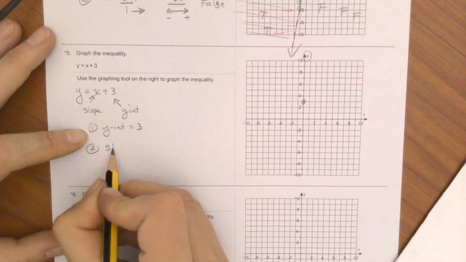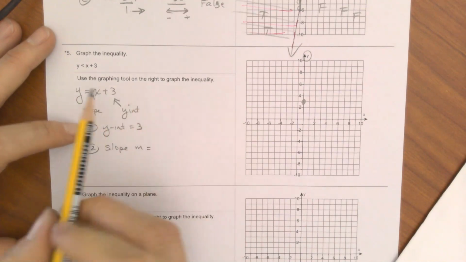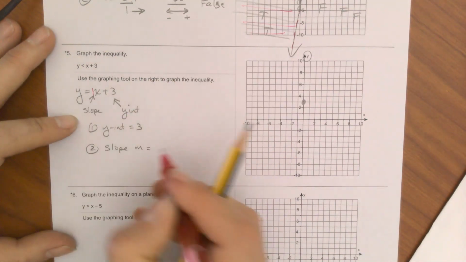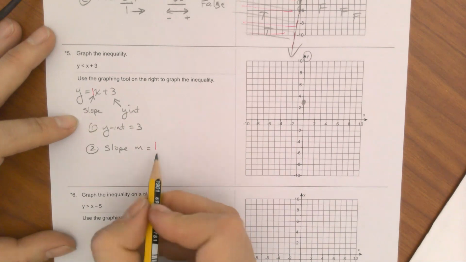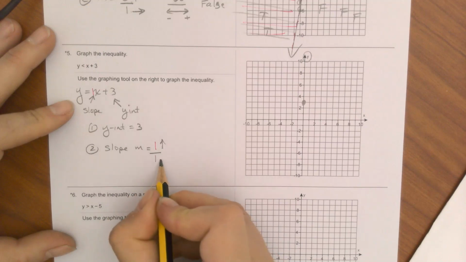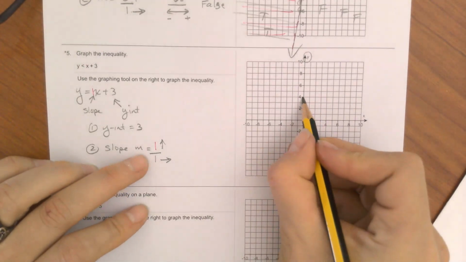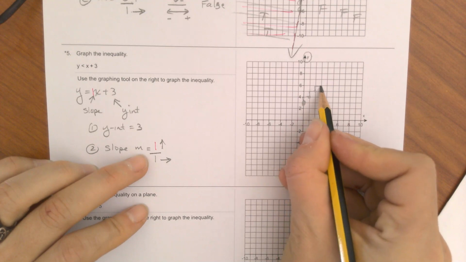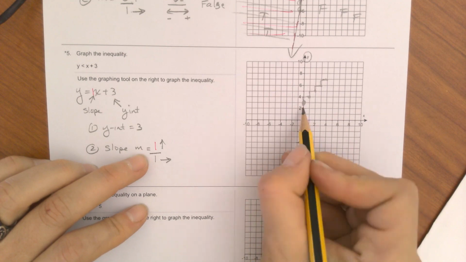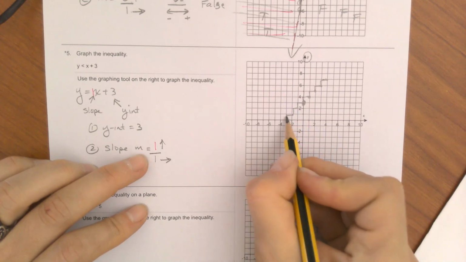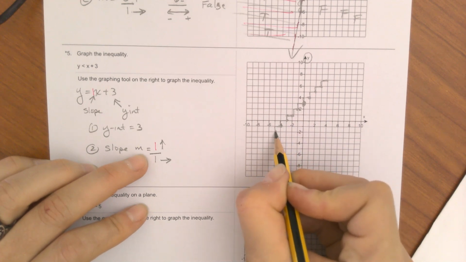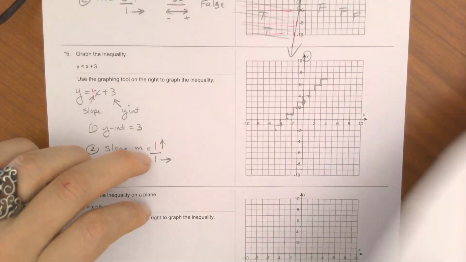Step 2, my slope, which is m. Oh, there's no number in front of the x. If there's no number in front of the x, it's a 1. Okay? But it has to be a fraction, so I have to put it over 1. So that means I go up 1 and right 1. So up 1, right 1, up 1, right 1, up 1, right 1. And I can go the other way, just make sure it looks like stairs. So I'm just going to keep going like this. Oops, that's the bottom. And there's lots and lots of points, so I can make a straight line.